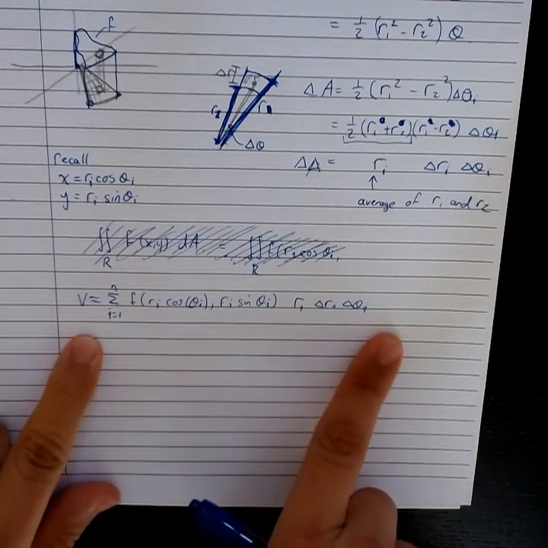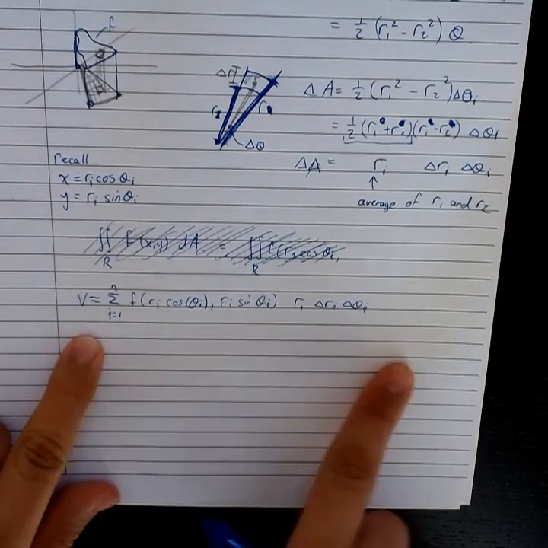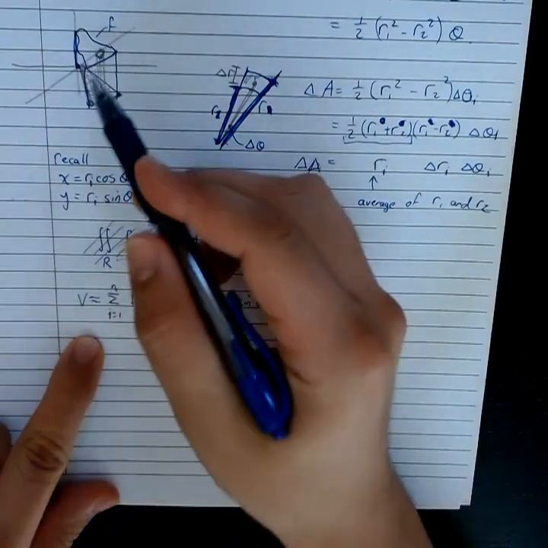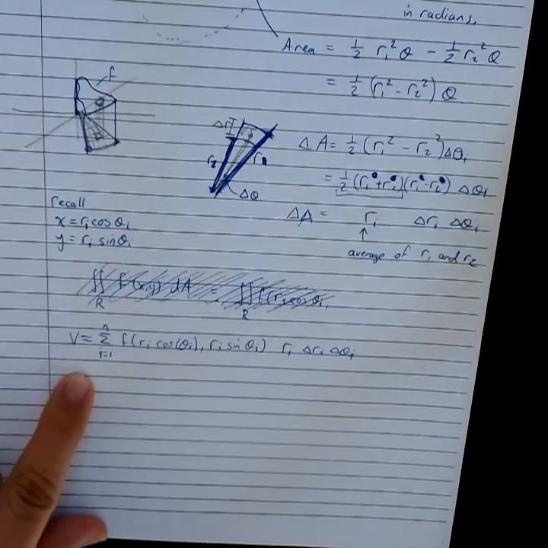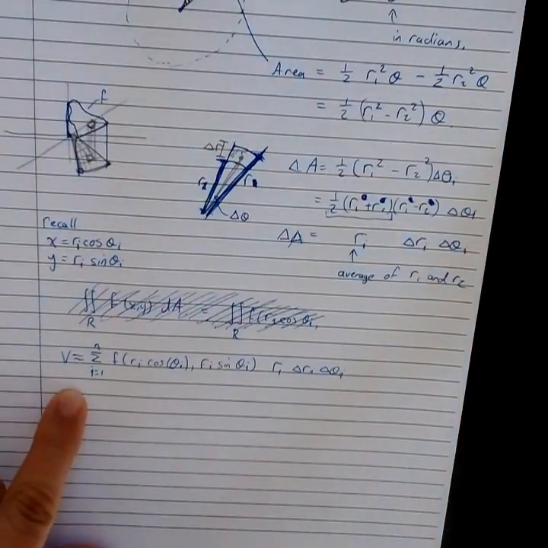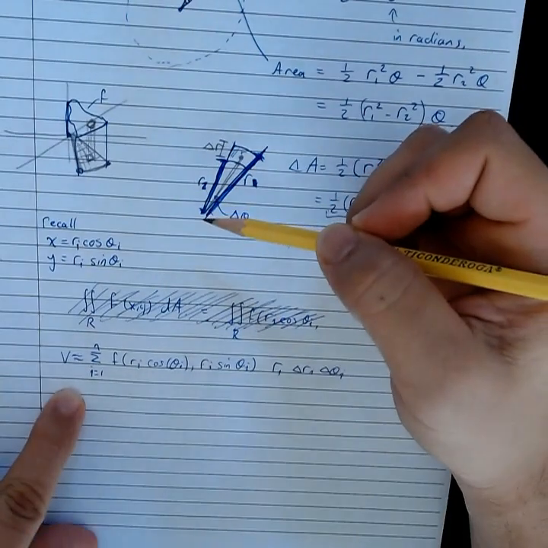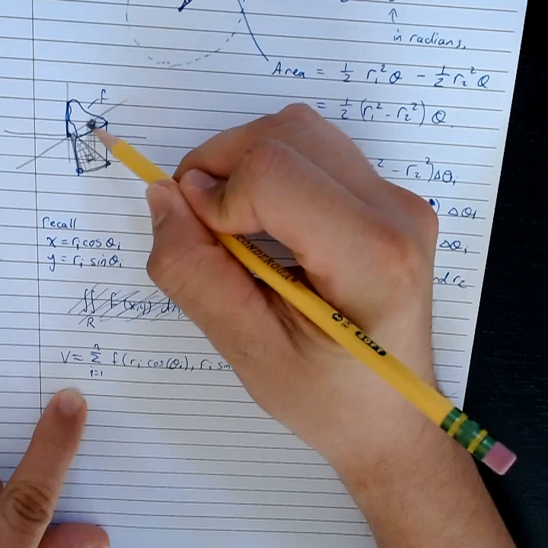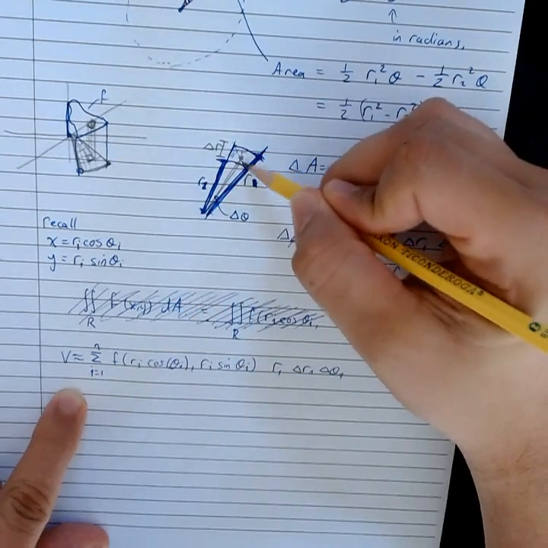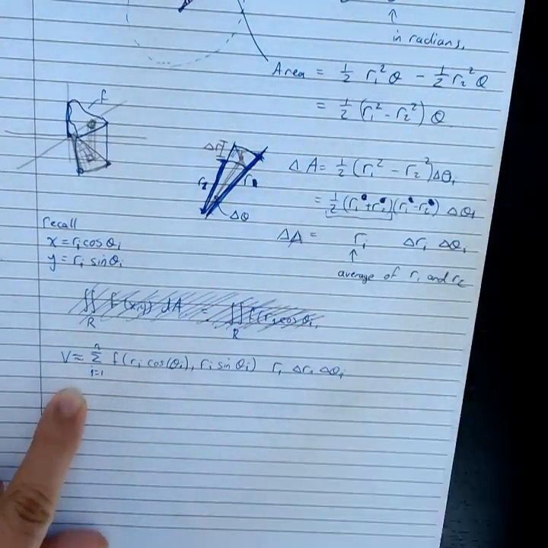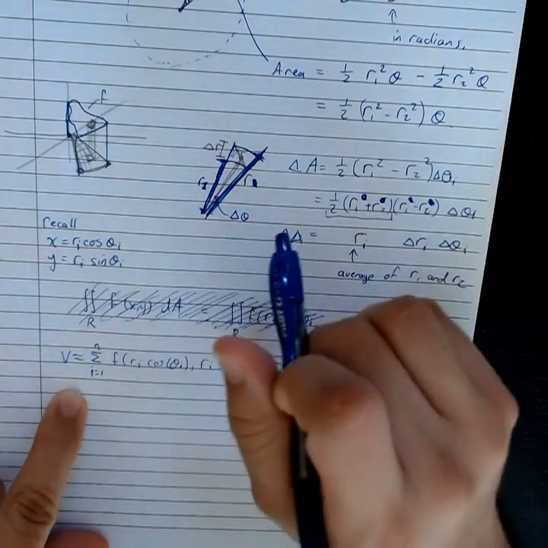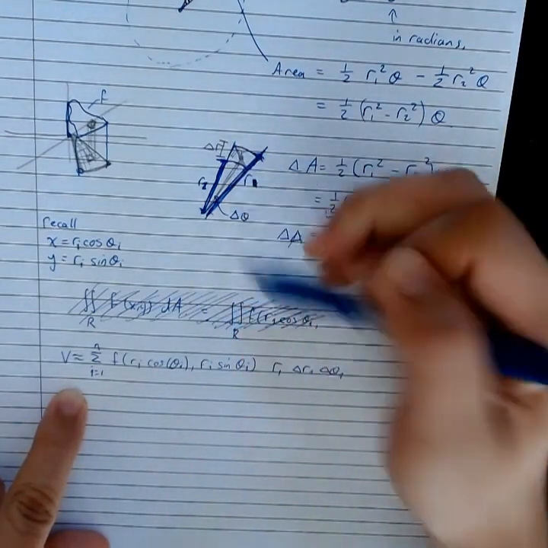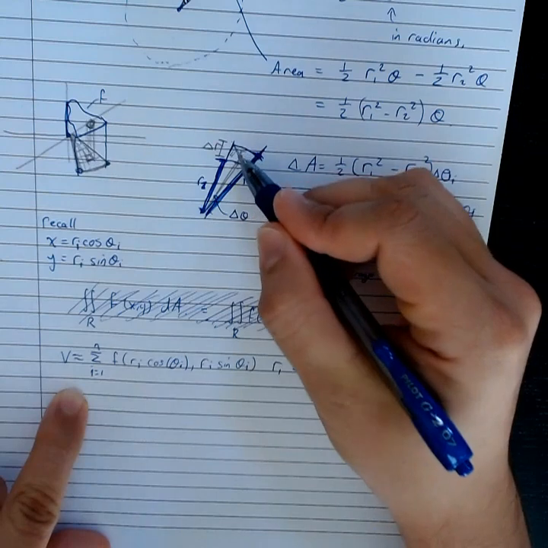But now, that's an approximation. We can make that approximation better by taking this and shrinking it down, just like we did when we were looking at iterated integrals in terms of x and y. Here, we consider the norm of our partition to be the diagonal distance across here. So when we write that the norm of our partition approaches 0, what that means is that these opposite corners are coming together.